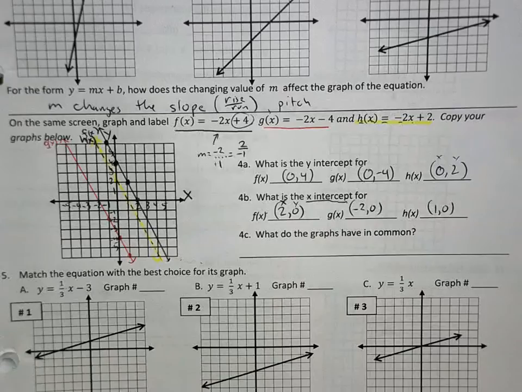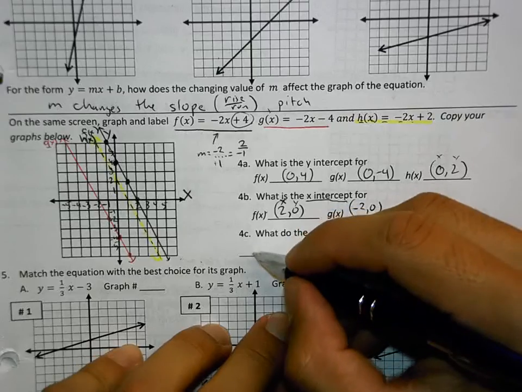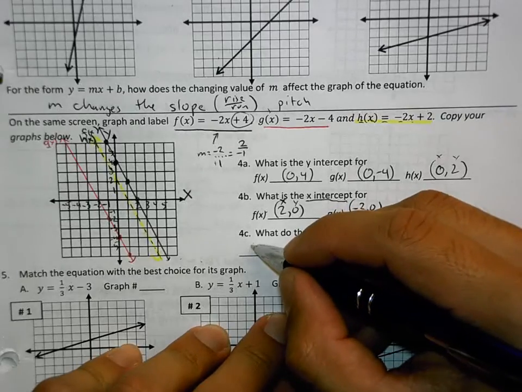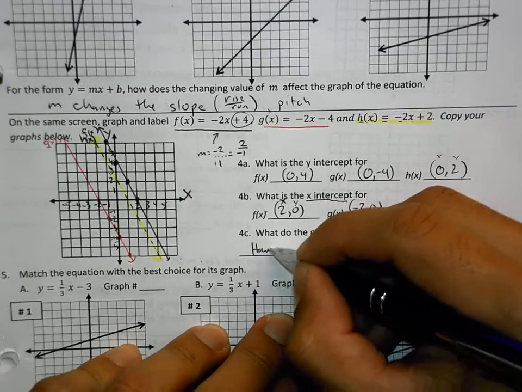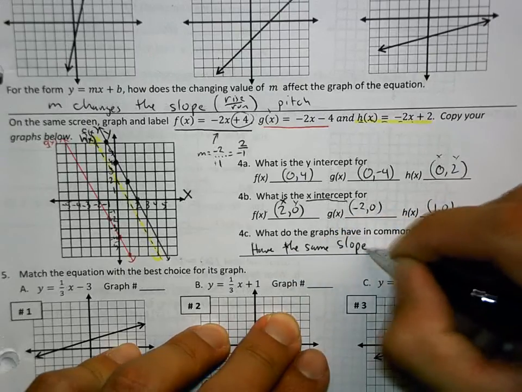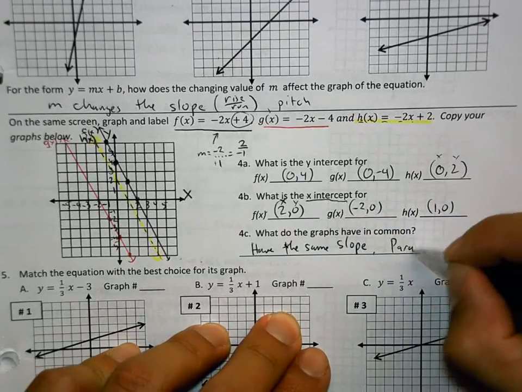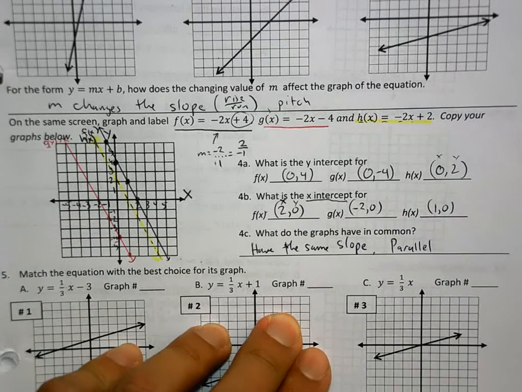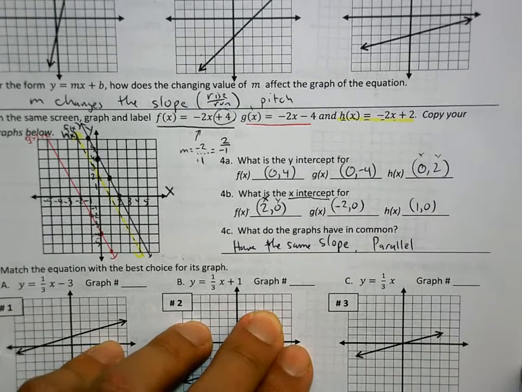And lastly, what do the graphs have in common? They have the same slope. And somebody said that they are parallel. That's a good thing to write down. We're going to use that in Unit 11.